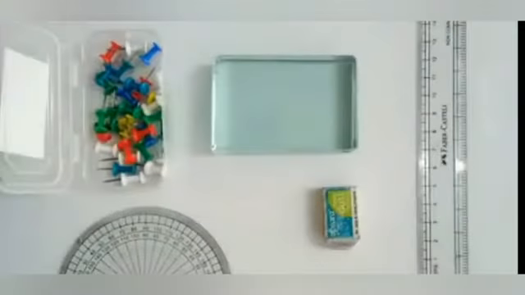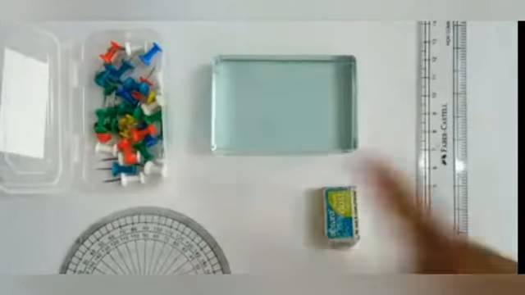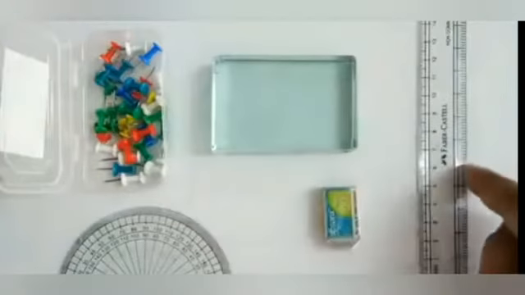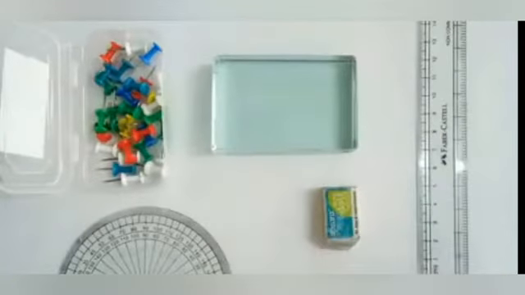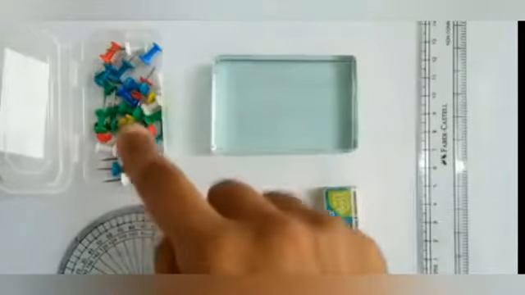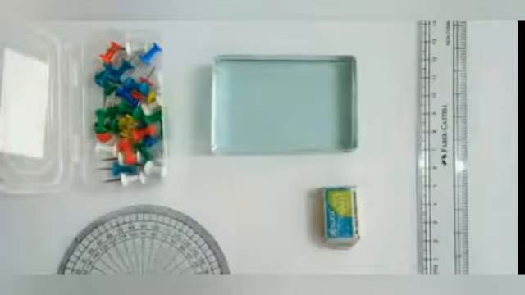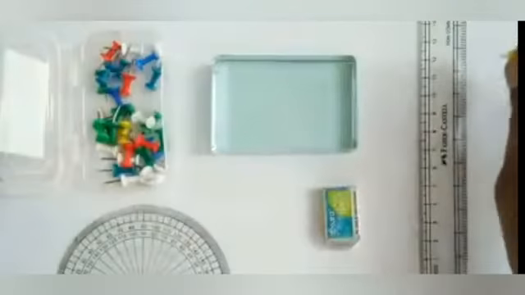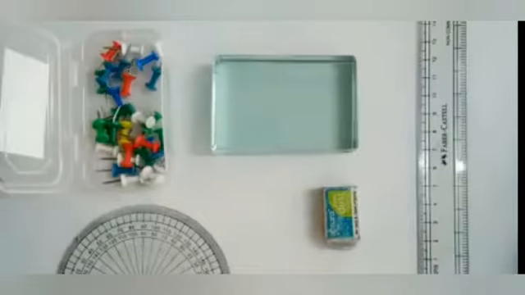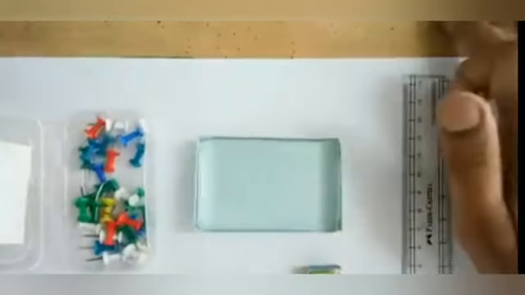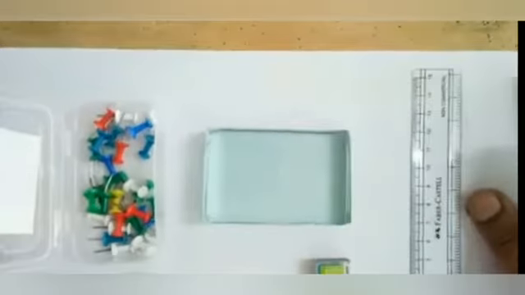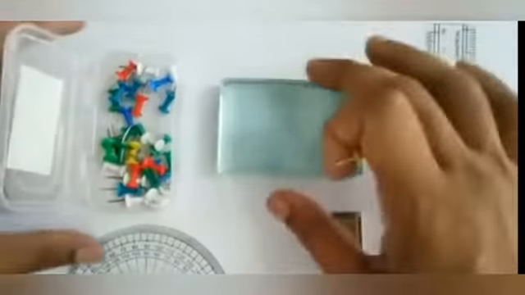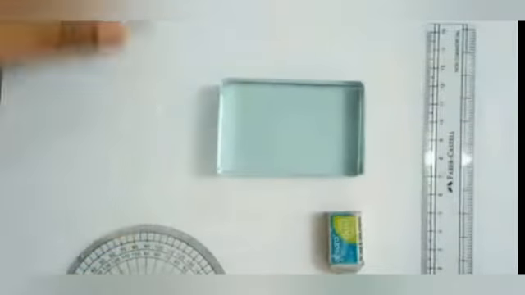Perform an experiment of refraction through a glass slab. For that we require a glass slab, scale, eraser, pencil, protractor and a few pins. These pins must easily penetrate into the wooden board. We also have the wooden board on which I have kept an A4 size paper. Now how we are going to start the experiment is, we are going to take two pins.